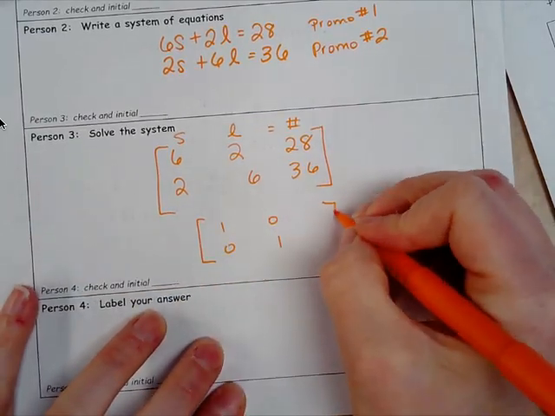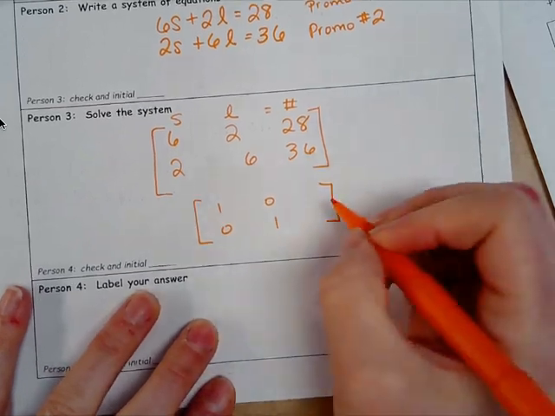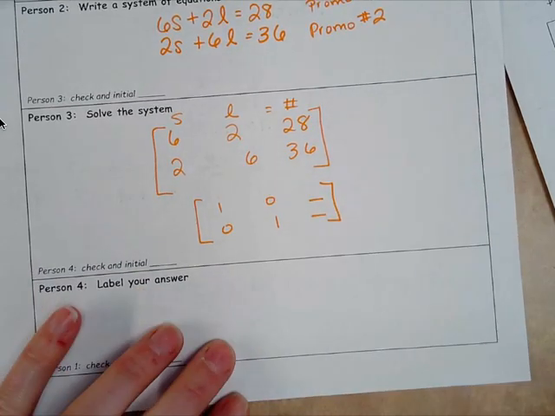And your solution should look like this whenever you put it in your matrix.